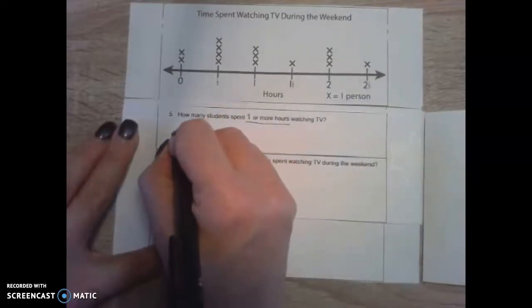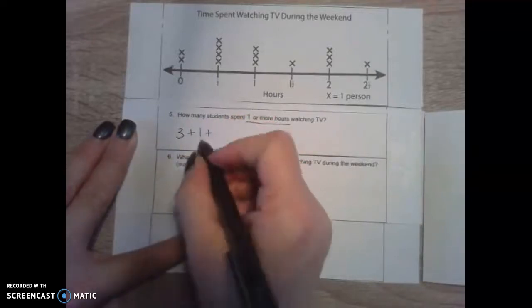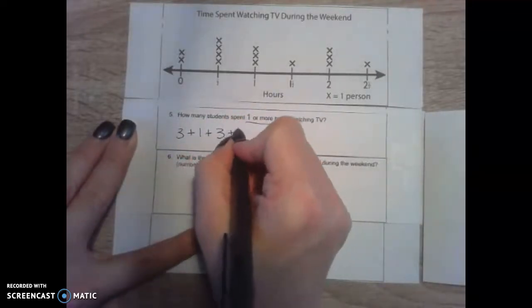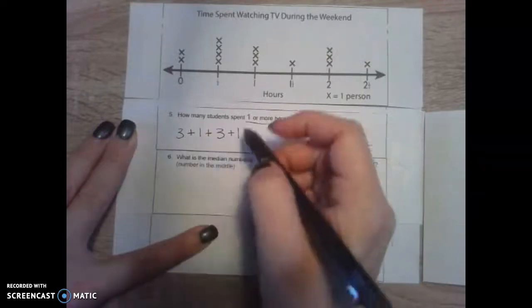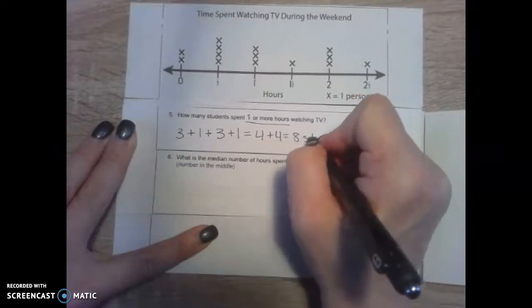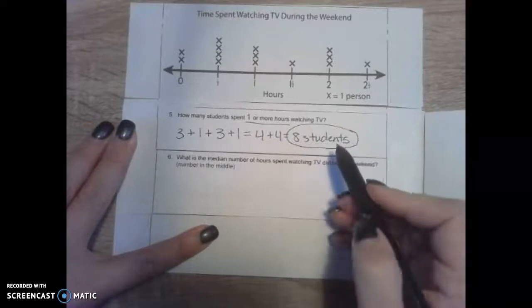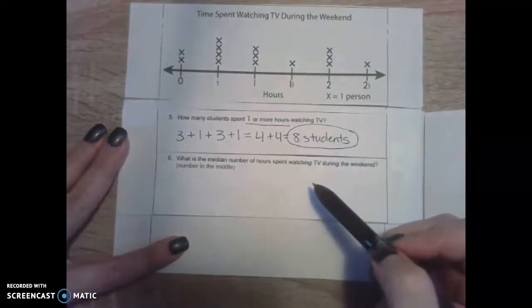So I actually would have 3 people on 1 hour, 1 on 1.5, 3 on 2 hours, and another 1 on 2.5. So that would make 4 plus 4. So in total, 8 students out of the 14 spent 1 or more hours watching TV.